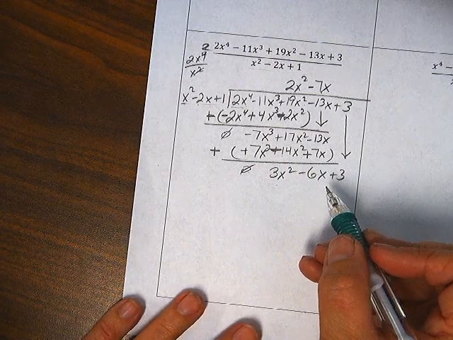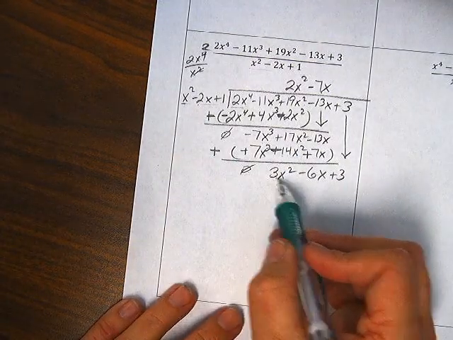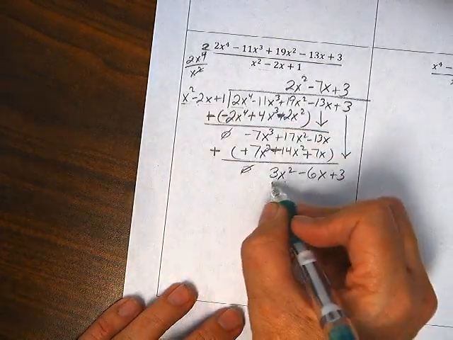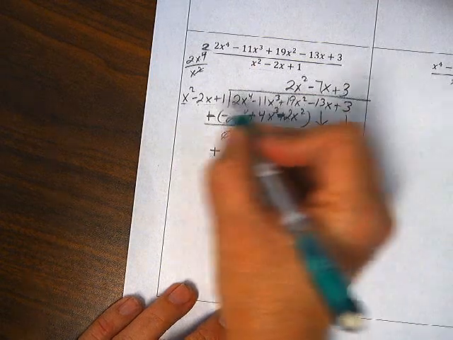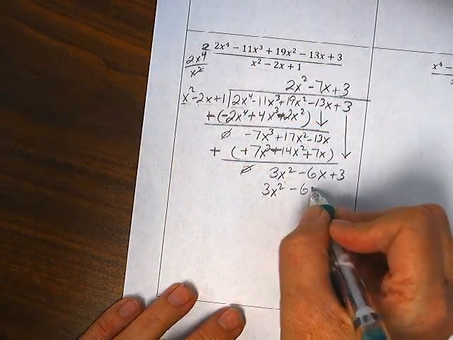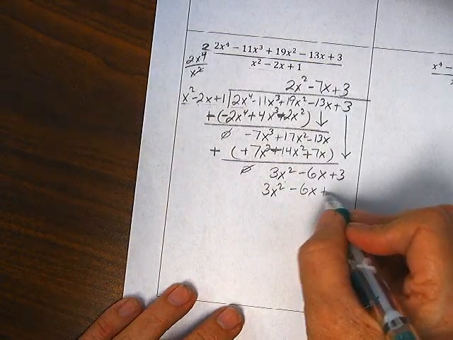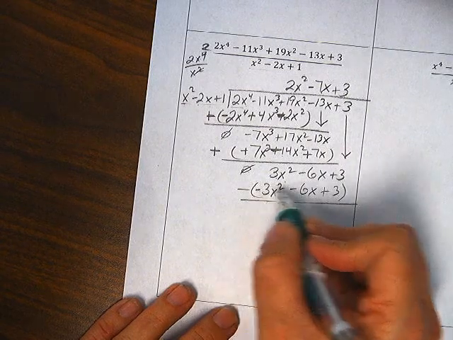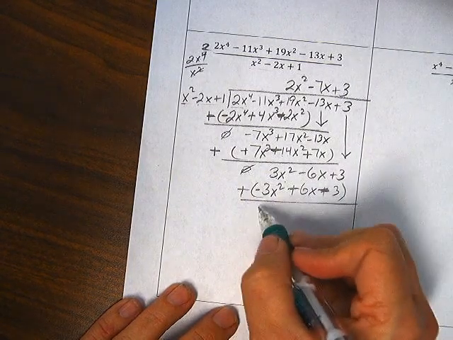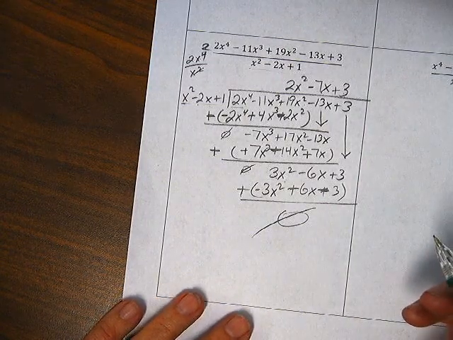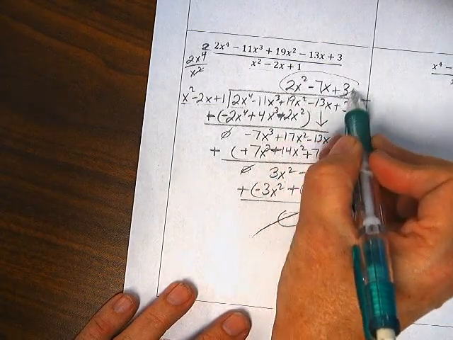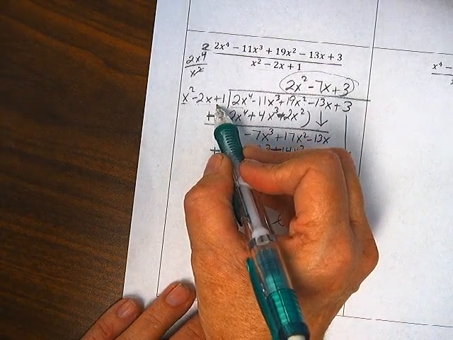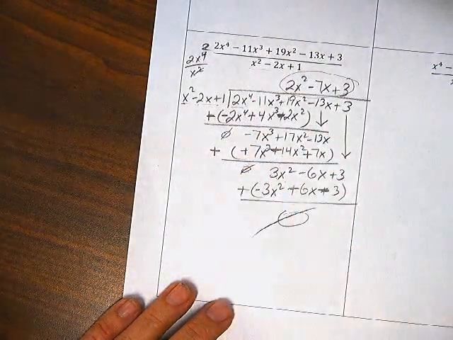Okay, last one. How many times does x squared go into 3x squared? So plus 3. 3 times x squared is 3x squared. 3 times a negative 2x is a negative 6x. And 3 times 1 is 3. And when we subtract this, look at that, they're all the same. So change the signs, and everything cancels. So there's no remainder here. So this tells us that 2x squared minus 7x plus 3 multiplied by x squared minus 2x plus 1 are the factors of that long polynomial.